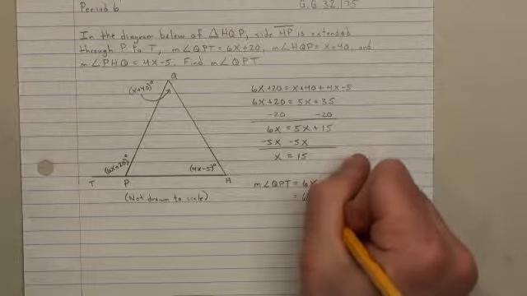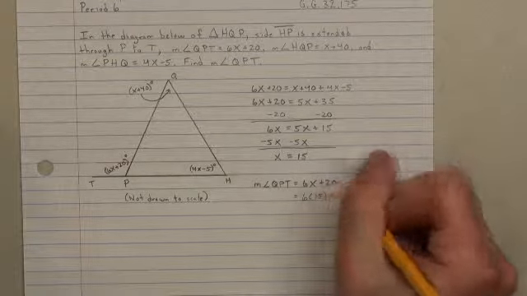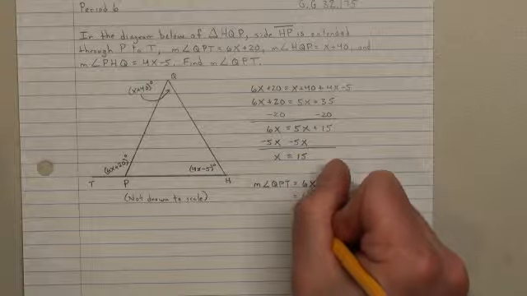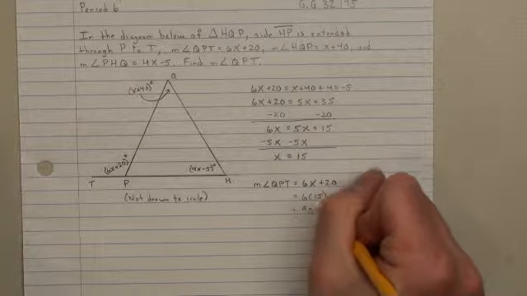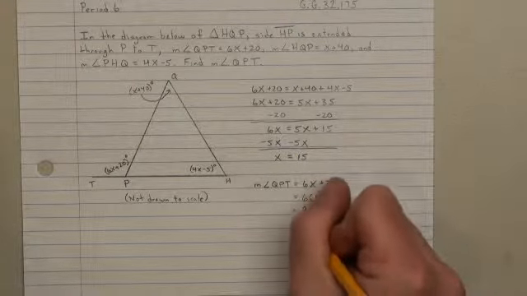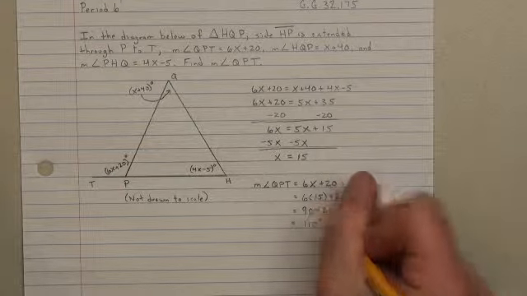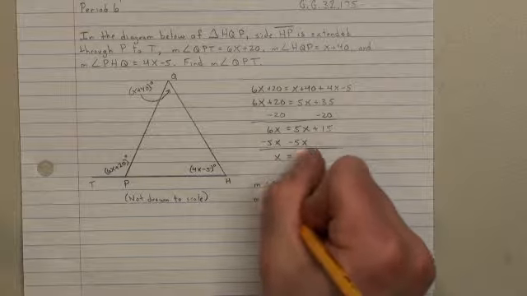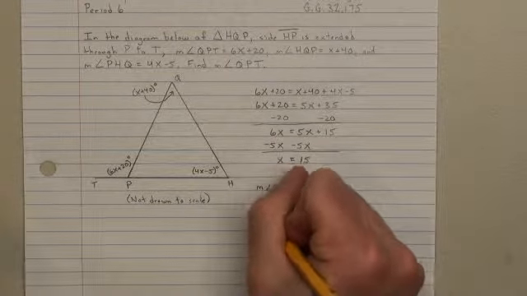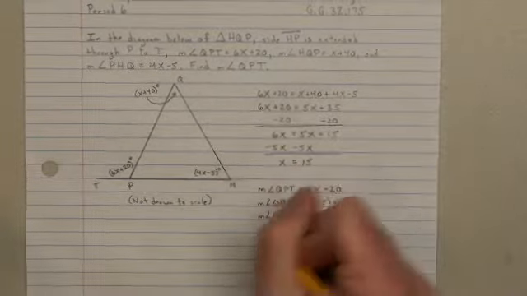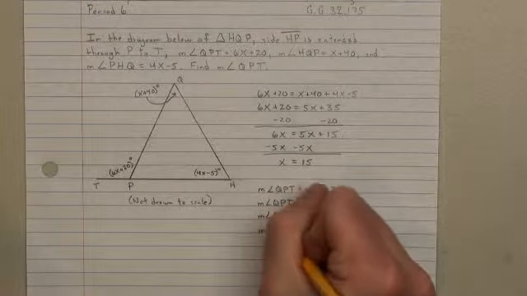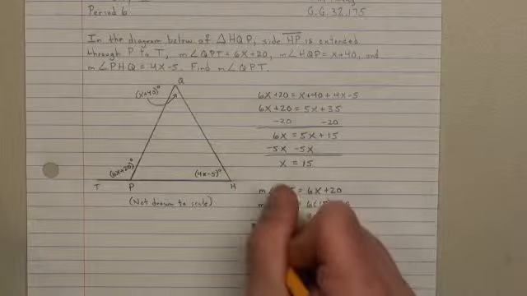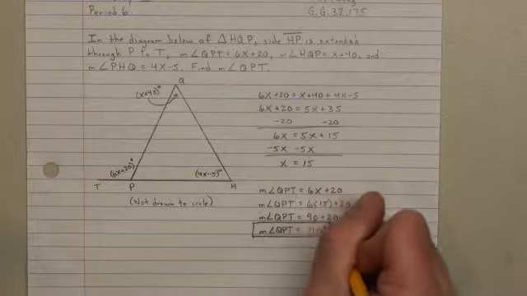So it's equal to 6 times 15 plus 20, which is 6 15s is 90 plus 20. So it's equal to 110, and that's got to be degrees. So let's just bring down this measure of angle QPT part. And let's box off our final answer.